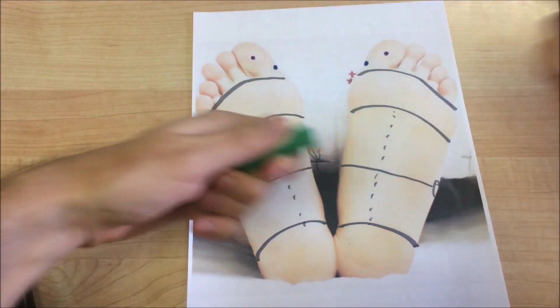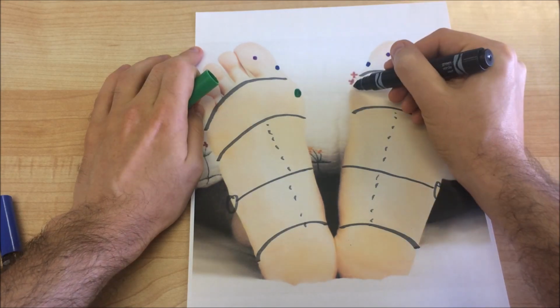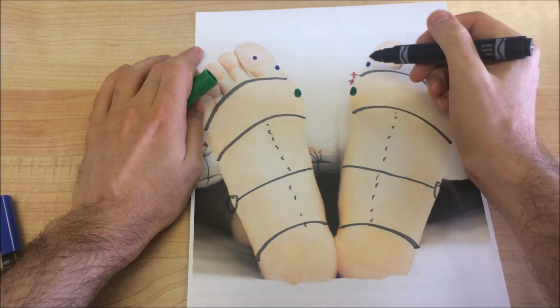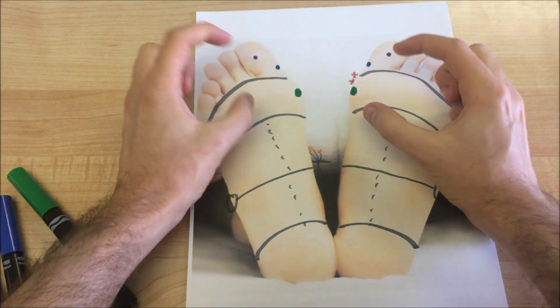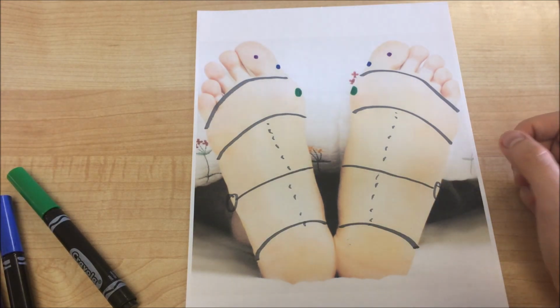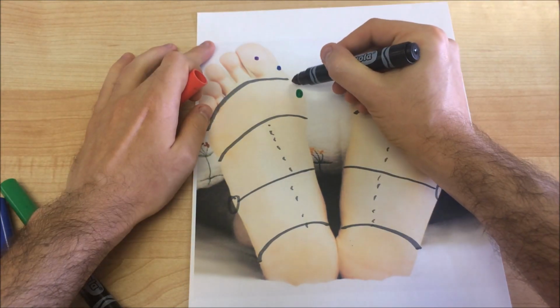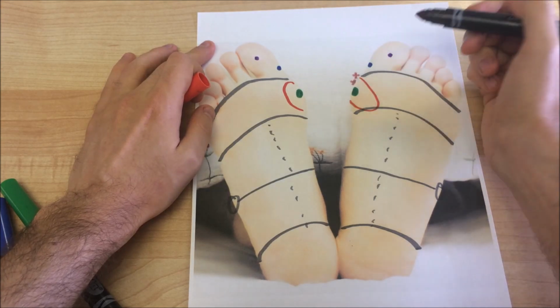Then we have the thymus reflex, although again, mostly in children. Right in the center, you'll often see it in maps as like the small dot in the center of the broader heart reflex. Kind of just to give you an idea, since the heart is also a secondary hormone producer, something like that.